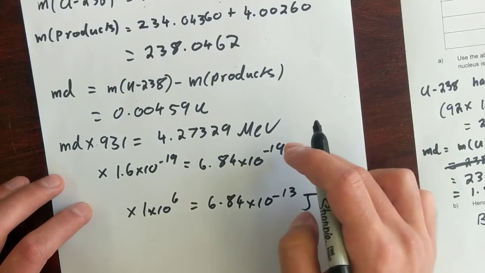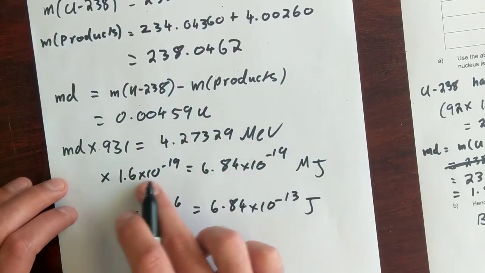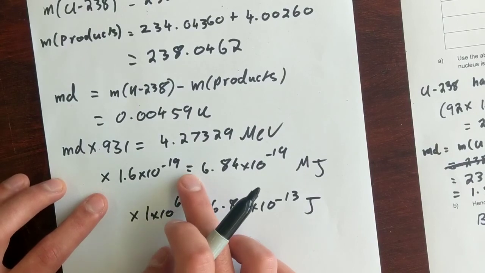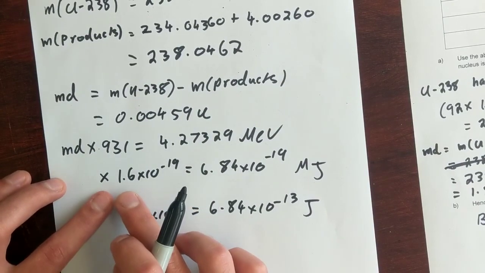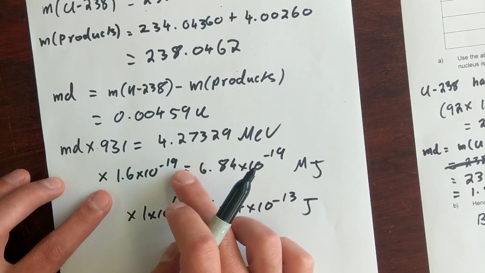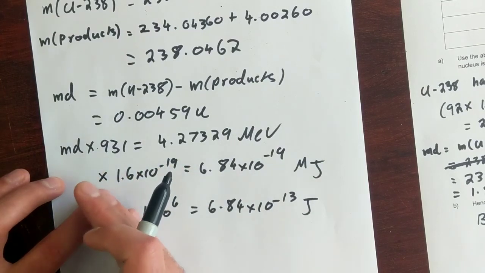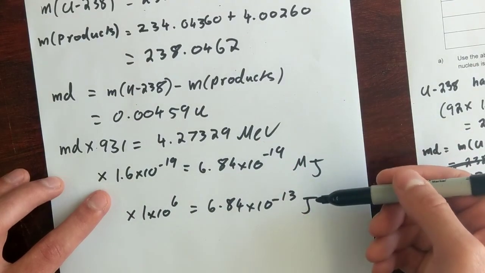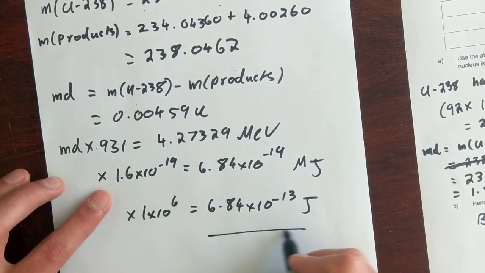Of course, I could have skipped this step over here by, instead of multiplying by 1.6 by 10 to the negative 19, just multiplying by 1.6 by 10 to the negative 13, which is a direct conversion from mega electron volts to joules, instead of going first to megajoules and then to joules. Either way, this is my final answer.